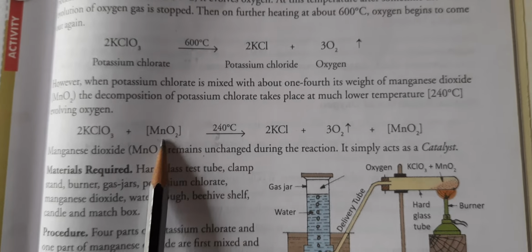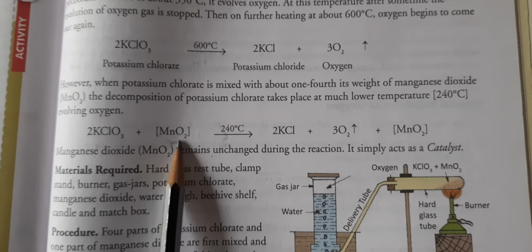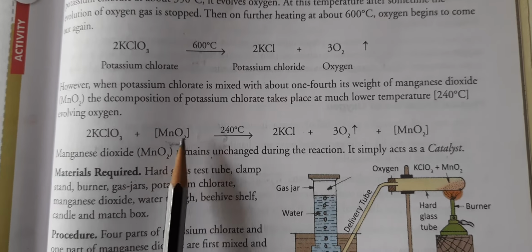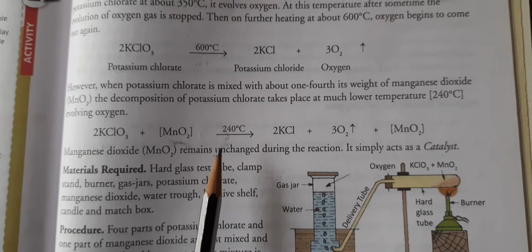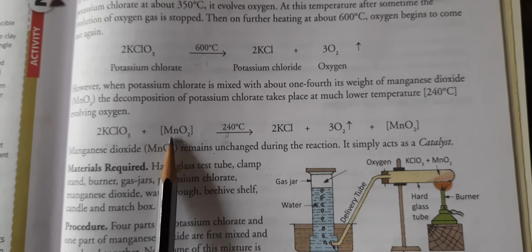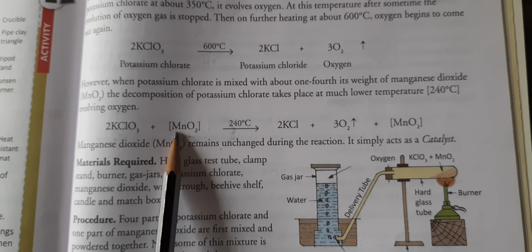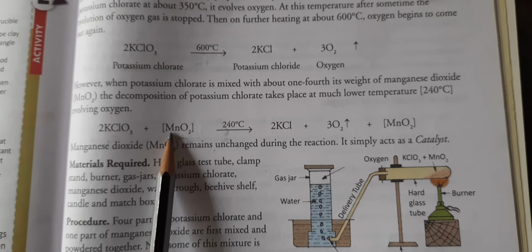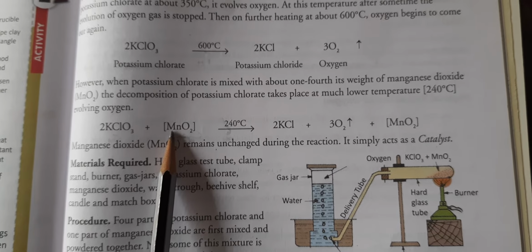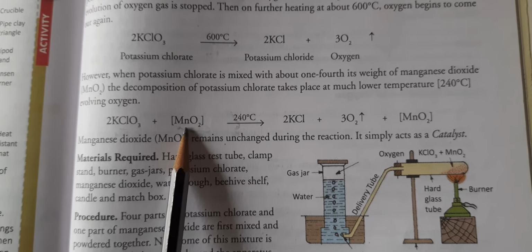That is the purpose of a catalyst. The purpose of a catalyst is to increase or decrease the speed of reaction. So here it is increasing the speed of reaction. So when potassium chlorate salt is heated along with manganese dioxide, the manganese dioxide will not react with potassium chlorate. Remember, a catalyst does not take part in the chemical reaction. It only helps to speed up or slow down the rate of the reaction.